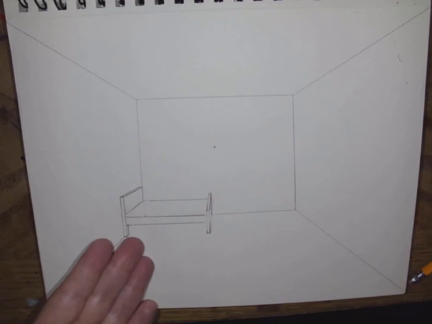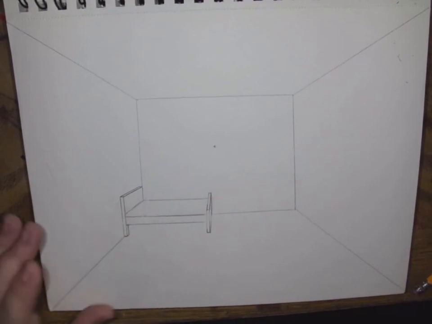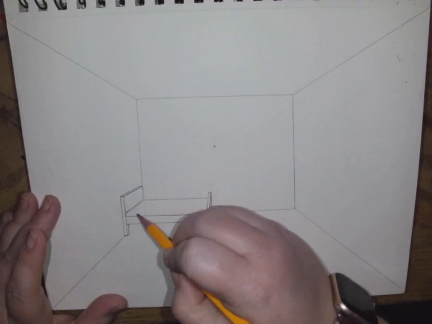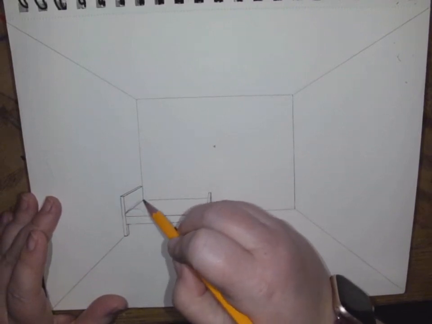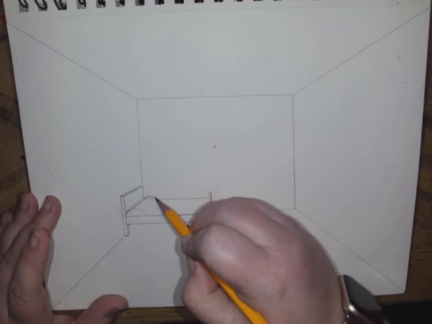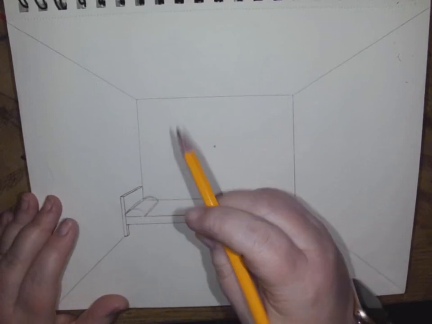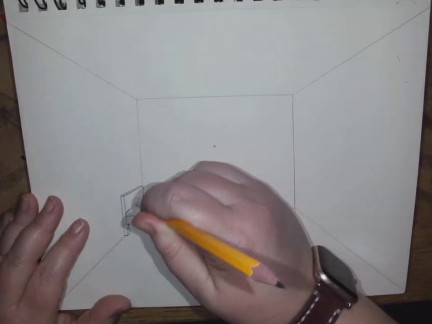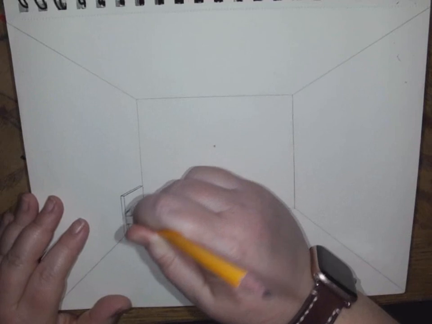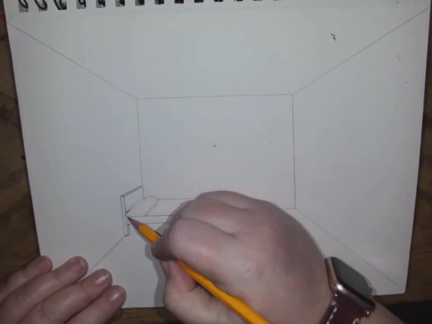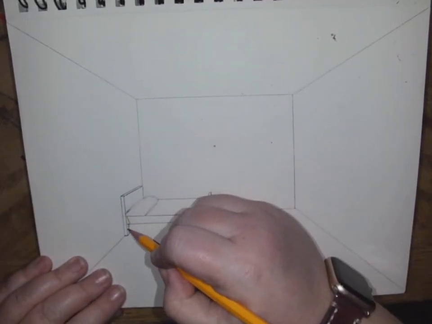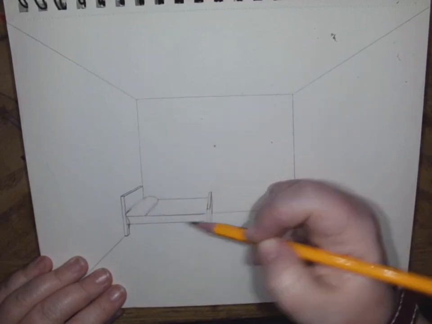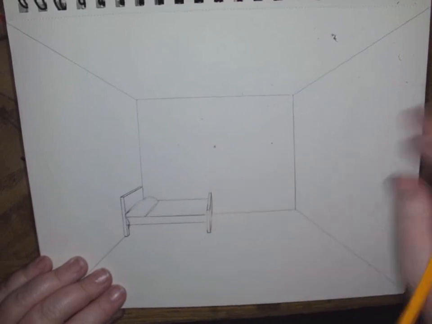Alright, so you see how it's coming along now? It's starting to look more like a bed. So you can add to that by creating like the pillow form. You know, so it's like this. You can have maybe the blanket come down, or if you want to put some kind of bed skirt or something on it.